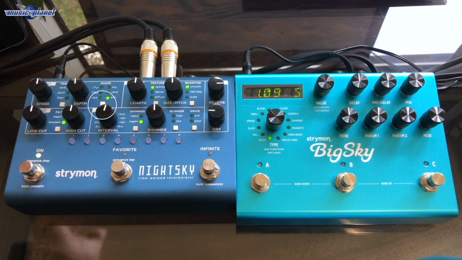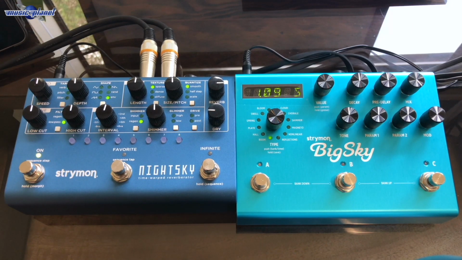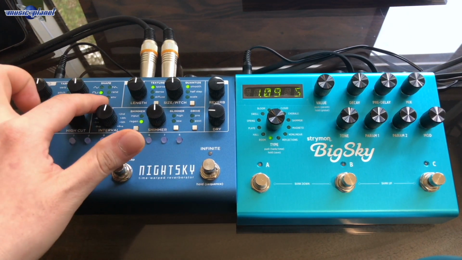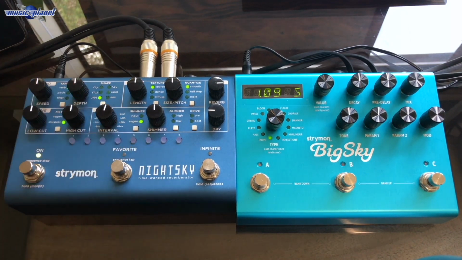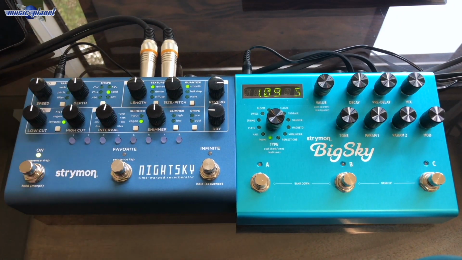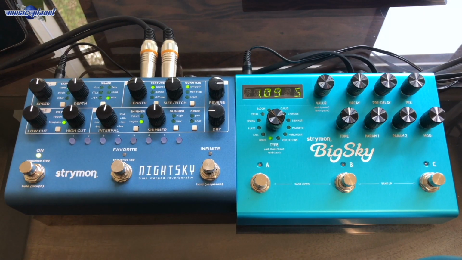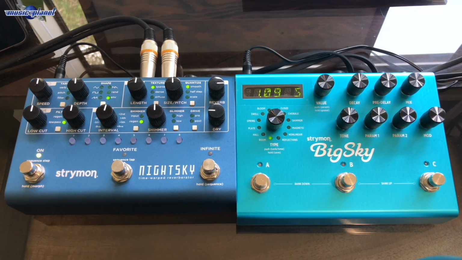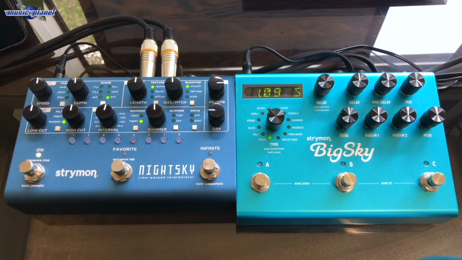We also have a shape button here, which selects between the different waveforms of the modulation. And we have triangle, square, ramp, saw, random, and envelope. Envelope will react to whatever is going into the pedal, so depending on what you are playing, it'll actually change the amount of modulation being applied. This can be really cool to create some dynamic effects.